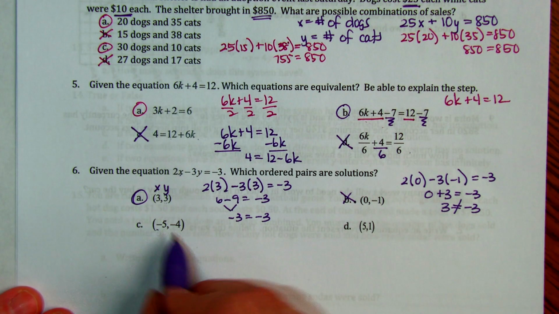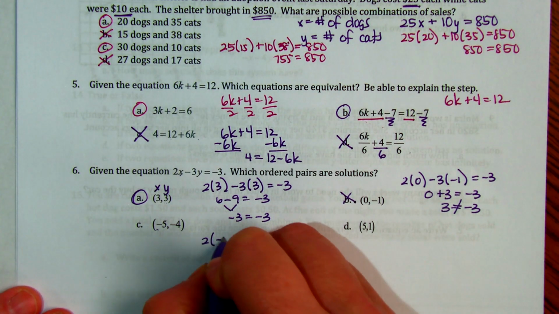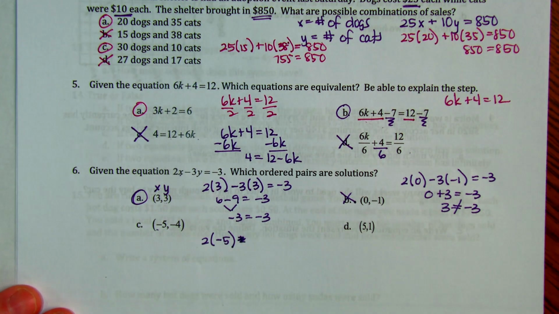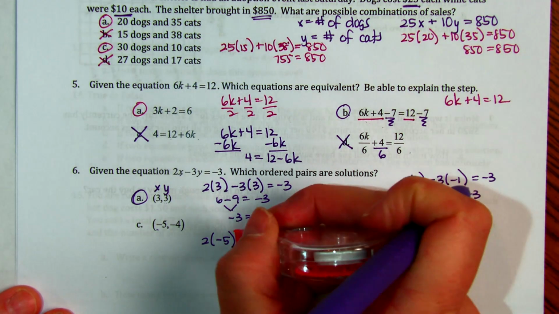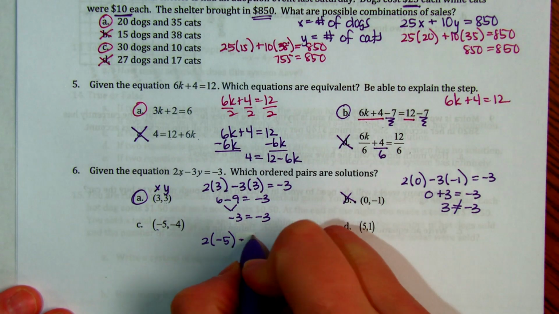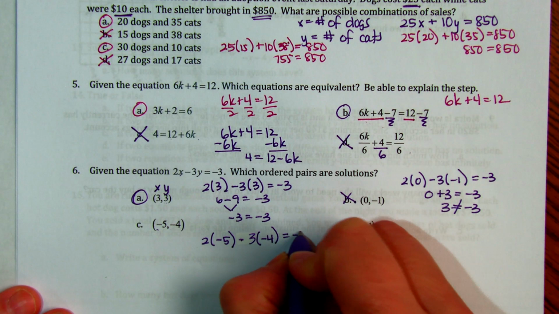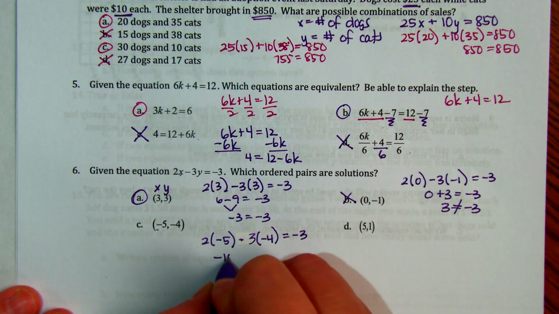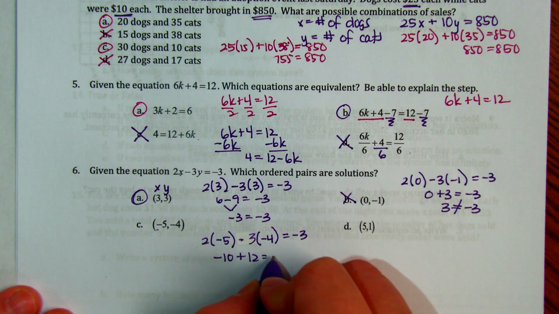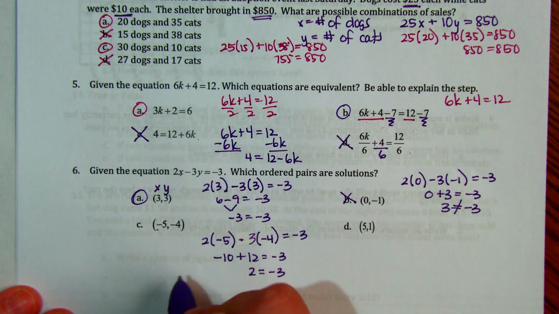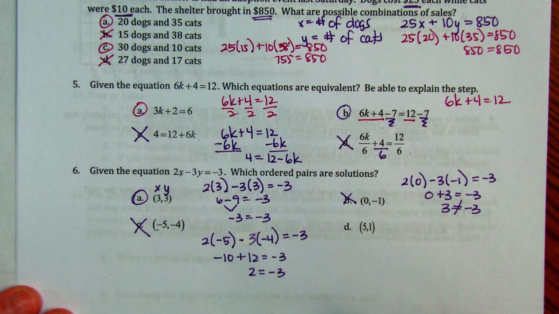Looking at negative 5 and negative 4, so 2 times my x of negative 5, oopsie, this should be a minus, minus 3 times my y of negative 4 should equal a negative 3. I get negative 10 plus 12 equals negative 3, so 2 equals a negative 3. So that also is not a solution.